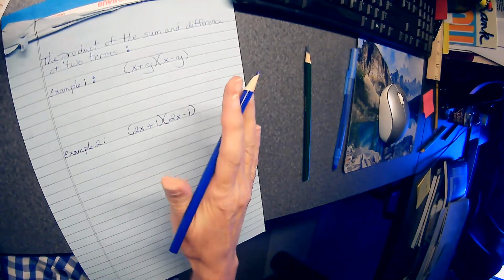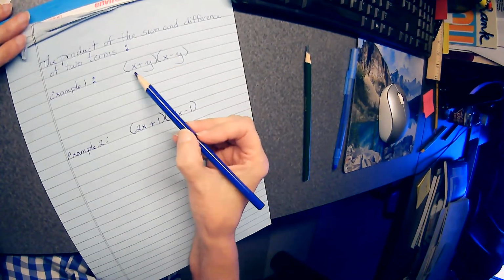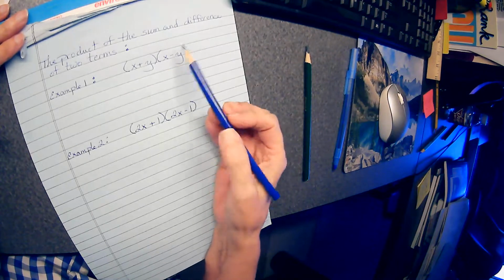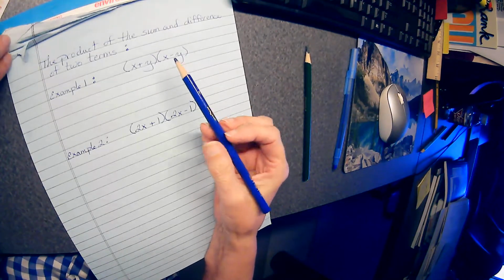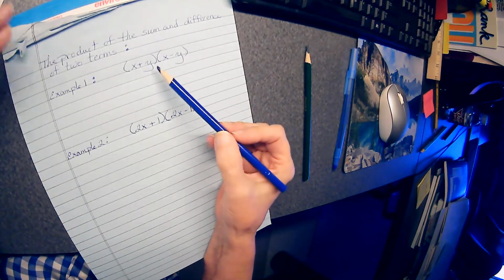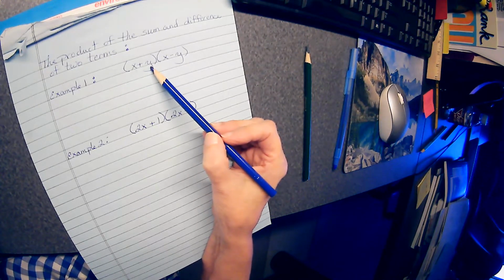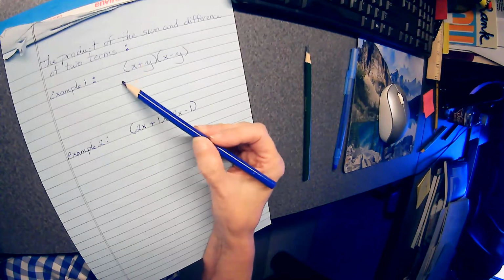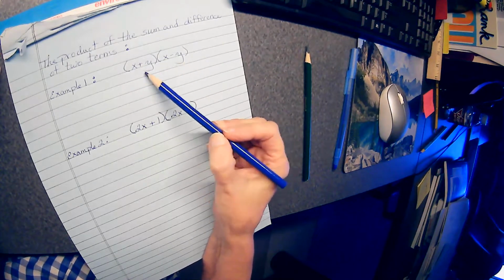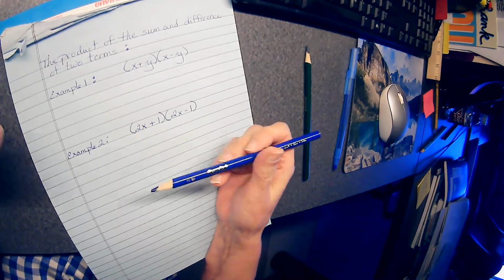So the first thing you always want to do is look within your parentheses and see if you can combine any like terms. And we can't. X is a different kind of animal than Y. We can't put them together. We can't add or subtract those.